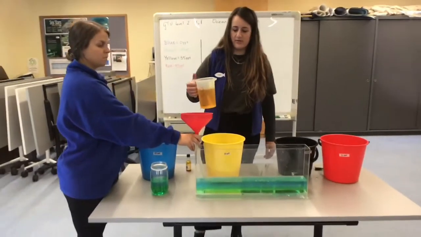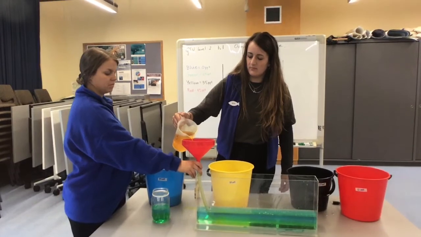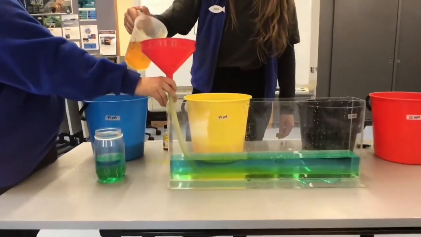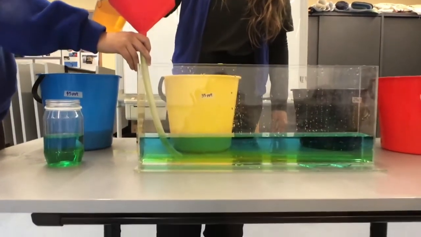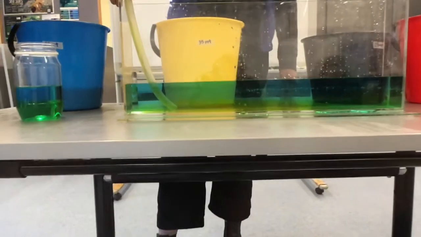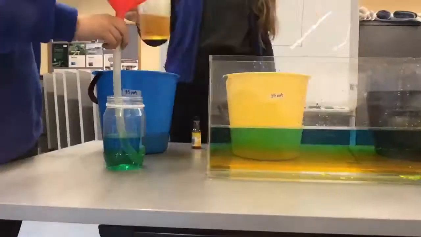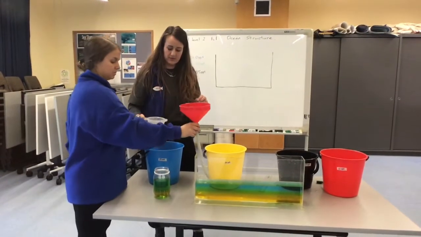Next up we've got the 35 parts per thousand. Last one, the 45 parts per thousand.